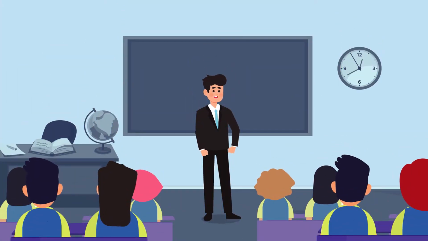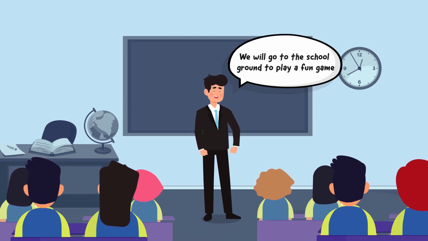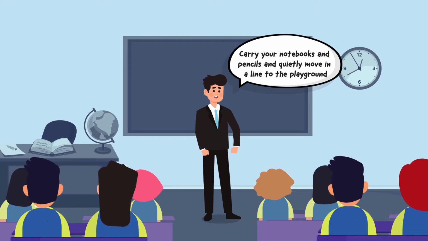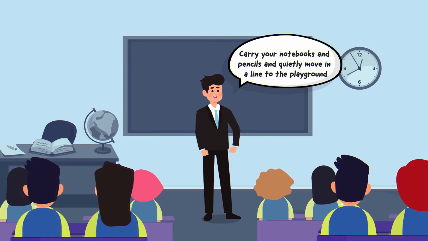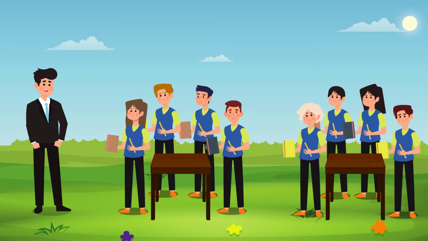Let's begin by informing the students that we will be taking them to the school ground to play a fun game. Inform the students to carry their notebooks and pencils along with them. Then, ask them to form a line quietly and take them to the playground. Once we are at the playground, we will divide the students into two groups.